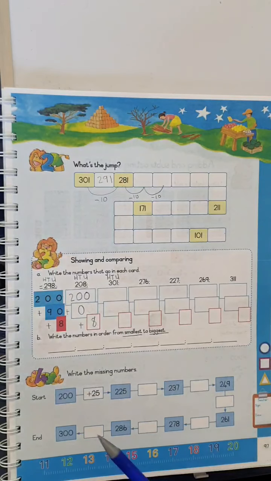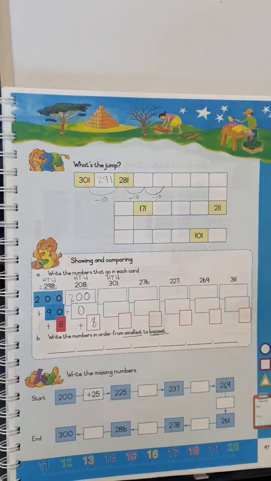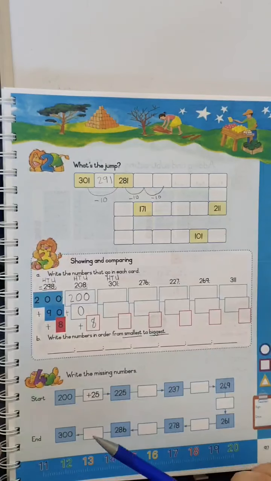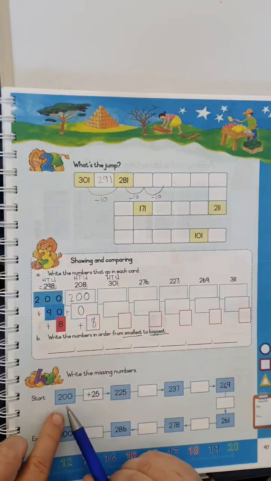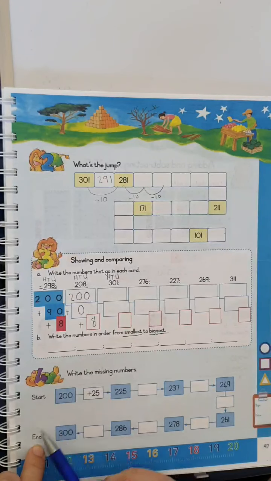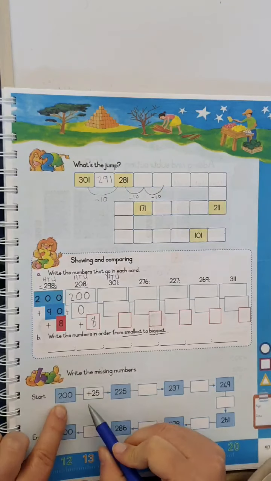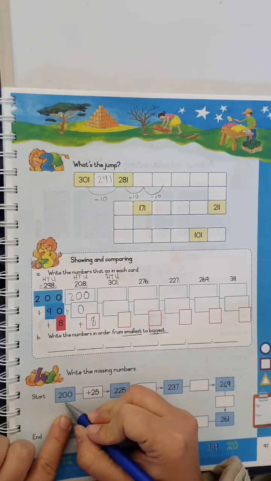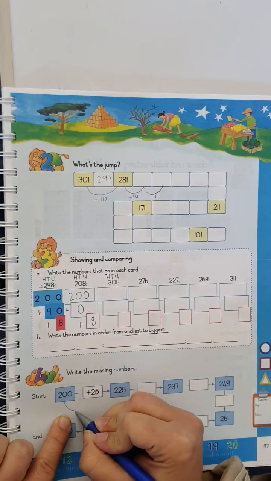Okay, at the bottom, write the missing numbers. We did this last week as well. We start here with 200 and it ends with 300. Here you can see we started with 200.